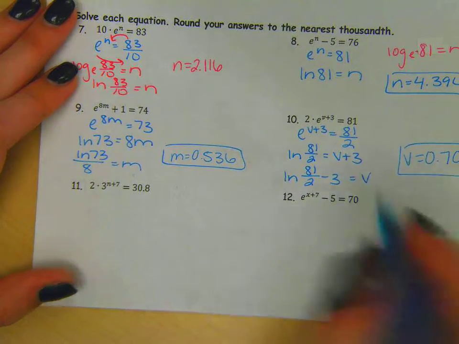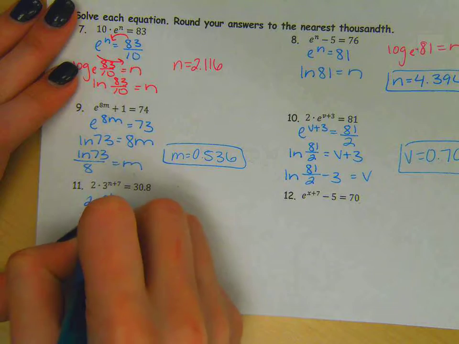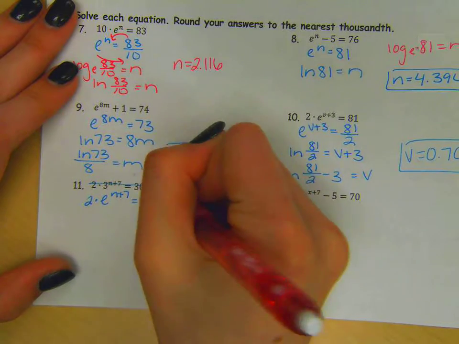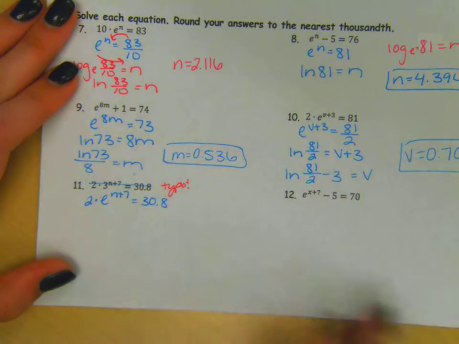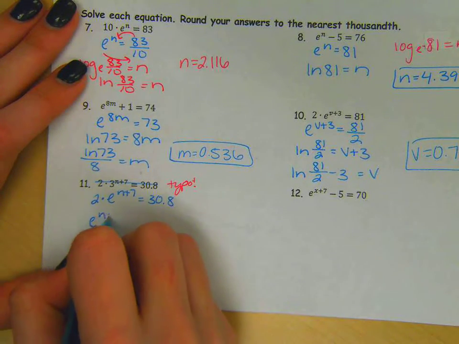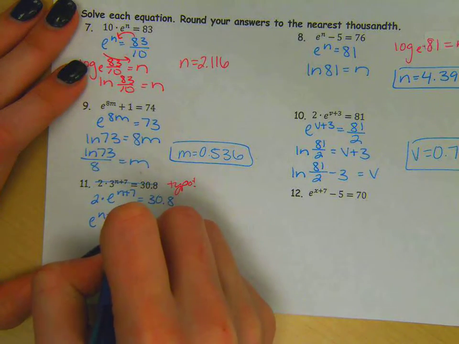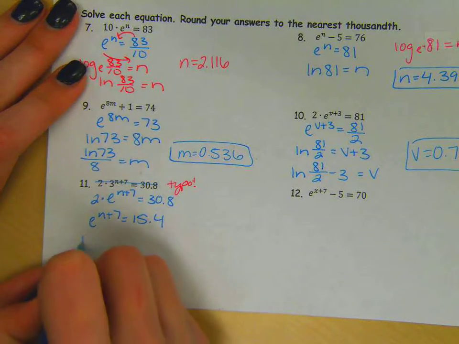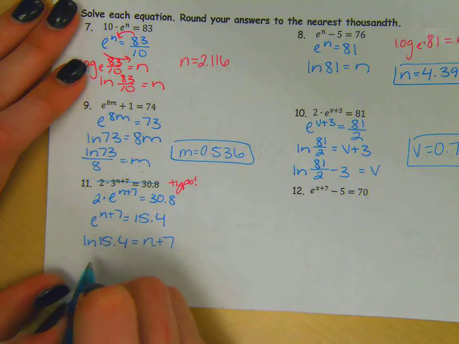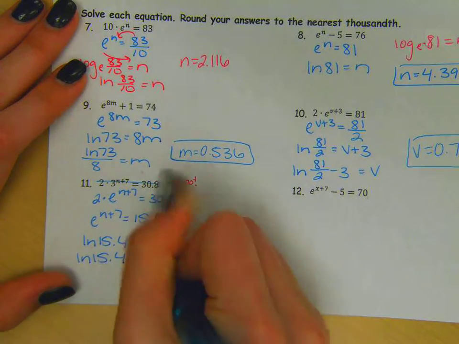Number 11 has a typo. This should not be a 3, that should be an e. So 2 times e to the n plus 7 equals 30.8. So careful with this one, there is a typo. Alright, so the process is still the same. Get the exponential portion by itself. e to the n plus 7 equals 30.8 divided by 2, which is 15.4. So the natural log of 15.4 equals n plus 7. Subtract 7 from both sides, so natural log of 15.4 minus 7 equals n.